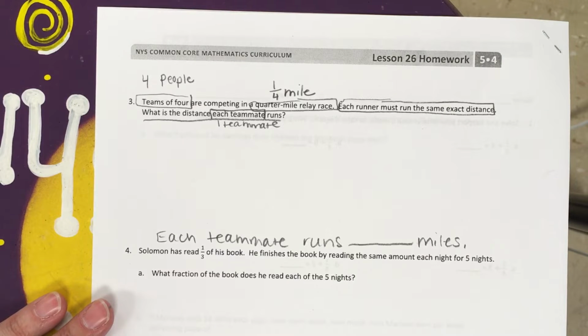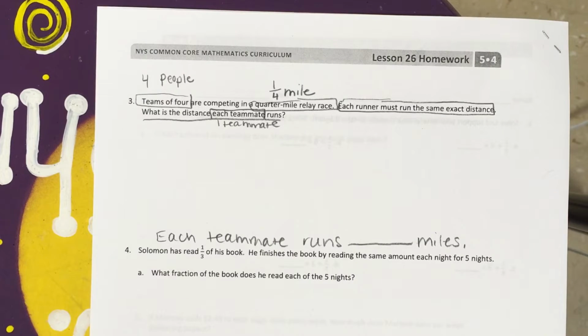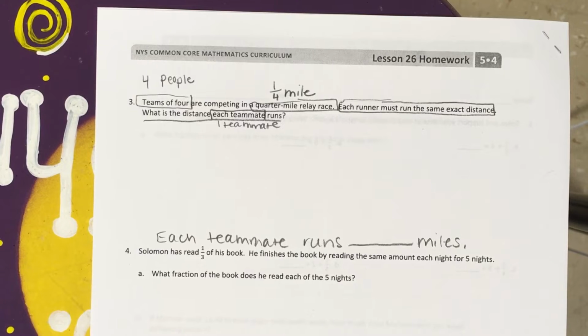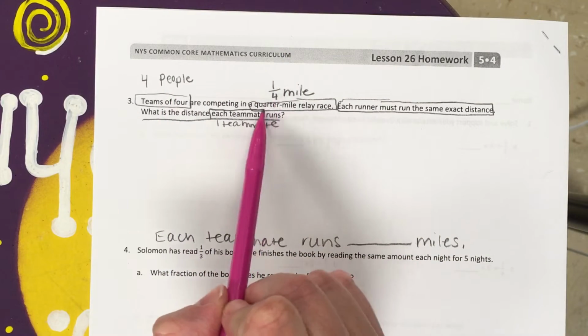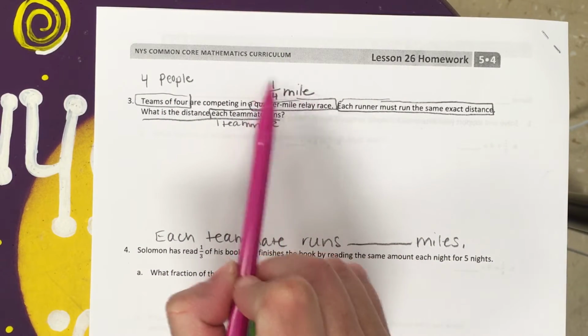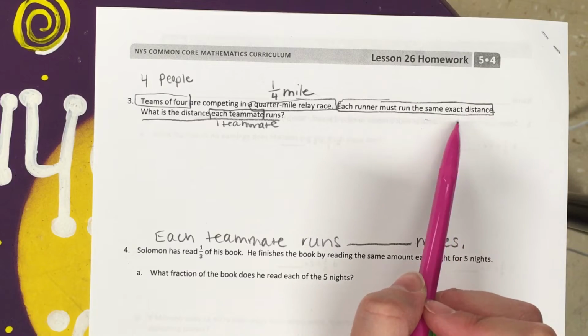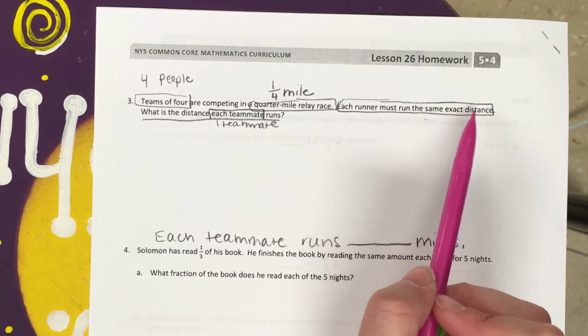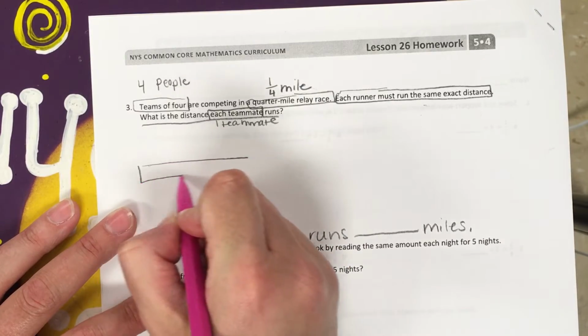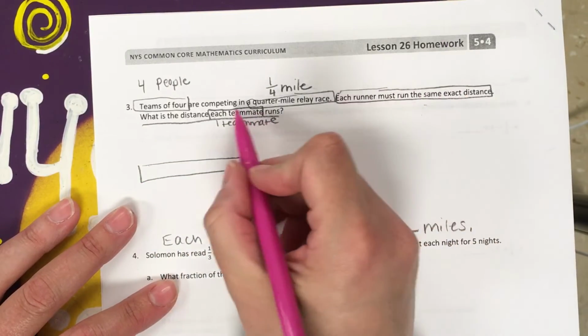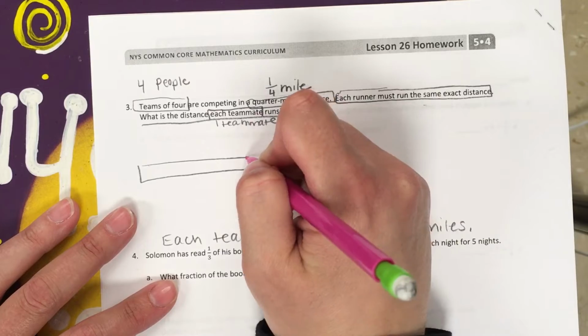All right, so let's think about this. We have 4 people running a quarter-mile race. Now you have to think to yourself, what is it that's being shared, split up, or divided? And here, what's being shared is this race, this distance. They're splitting it up into equal distances because they each need to run the same distance. So they take that quarter-mile race and they split it into 4 equal parts so that each of the 4 people can run the same distance.